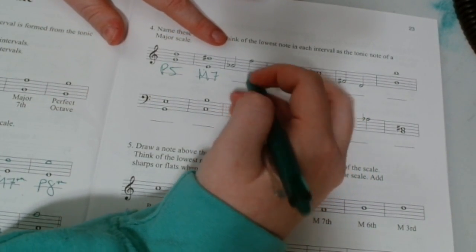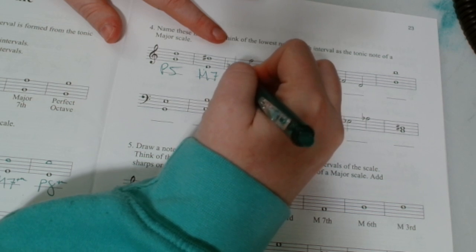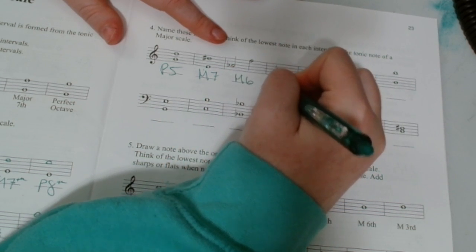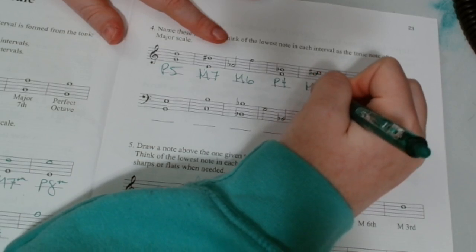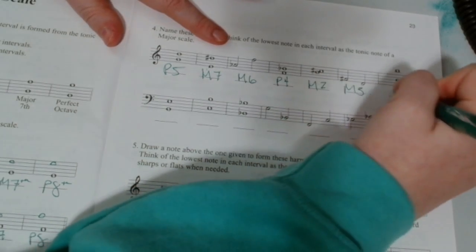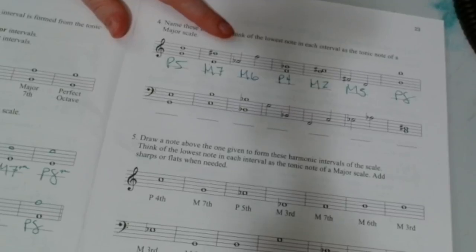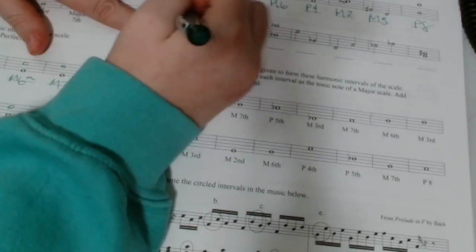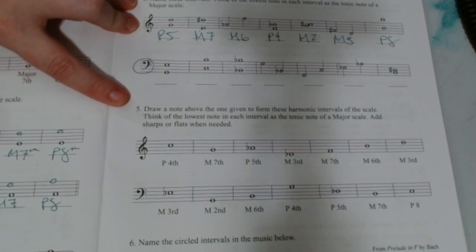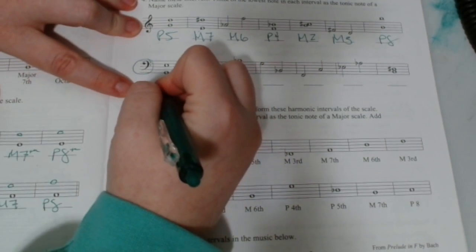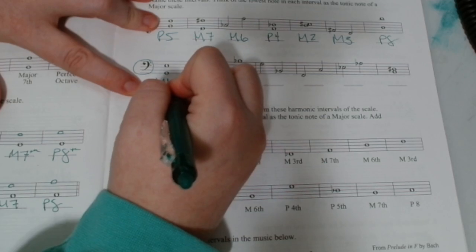Okay, A flat to F, that is a sixth. This is a perfect fourth, major second, major third, and a perfect octave. And the next line, we're in bass clef. Oops, sorry, that kind of went up. Major sixth.